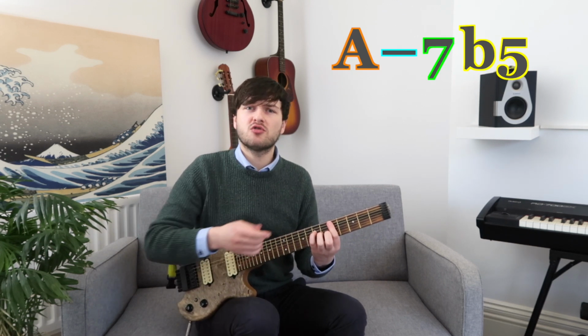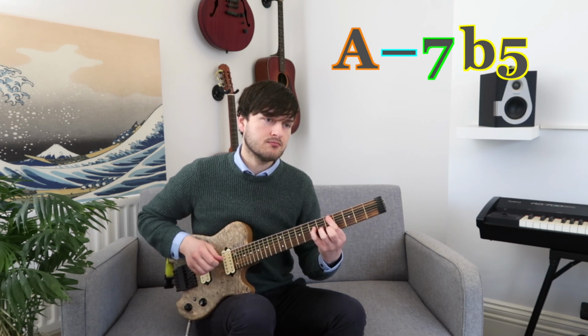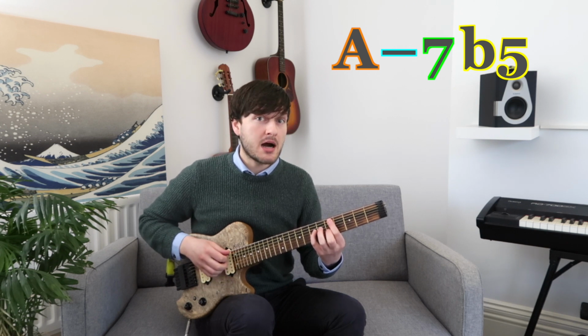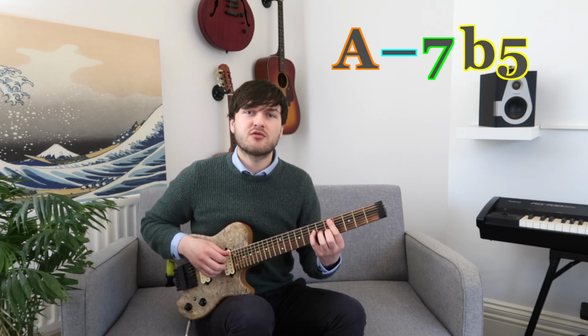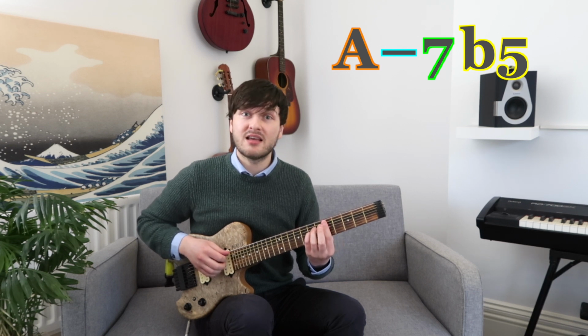Similarly, we can be asked to flatten the 5th. So we could be asked for probably the most common example, which is a minor 7 flat 5. So let's use A again. If we had just A, we would assume A major. The next bit of information in this chord is minor. So they're saying, I know we've just asked for an A major chord, but can you minor it, which means flatten the 3rd. So we're now A, C, E.